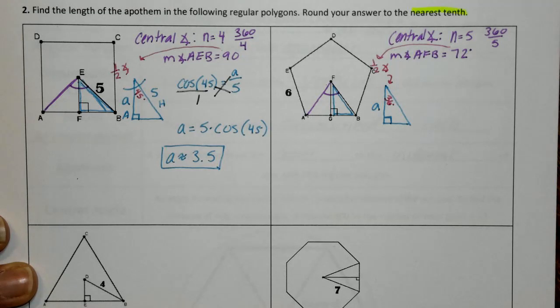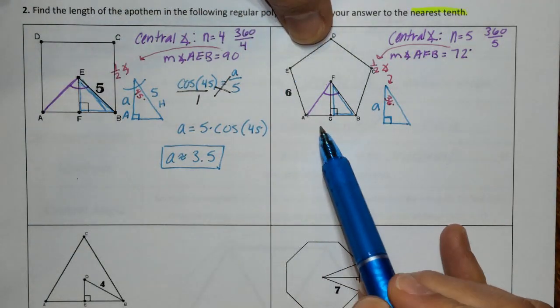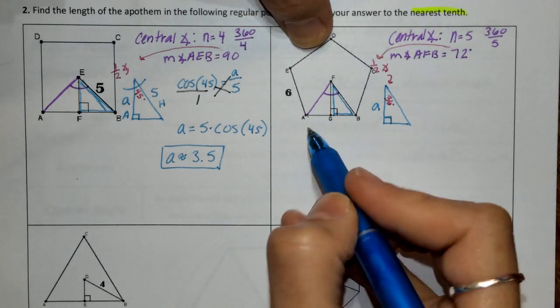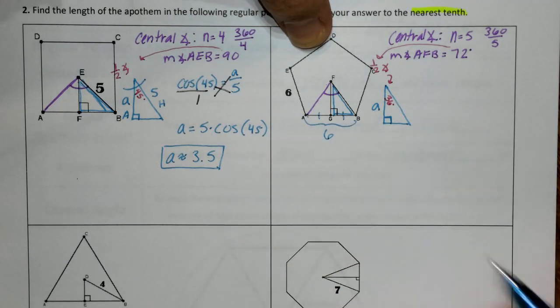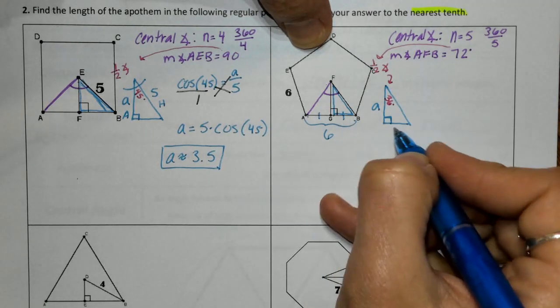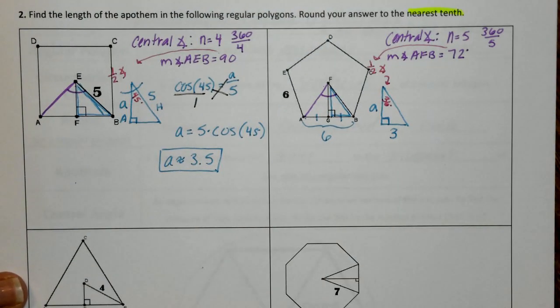We need a side. So what's going to happen here, we're given the side measurement of 6. So if this entire side right here is 6, we need to understand that that apothem hit the midpoint. So this is actually going to end up being 3. So we cannot use anything other than trigonometry. Trigonometry is going to be a must.